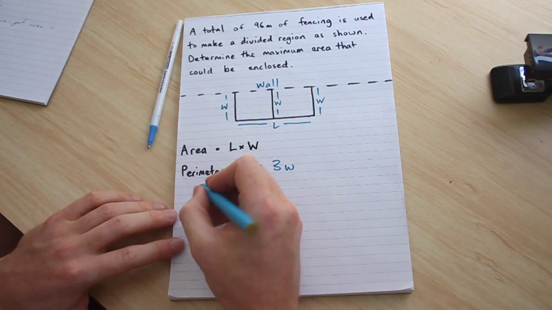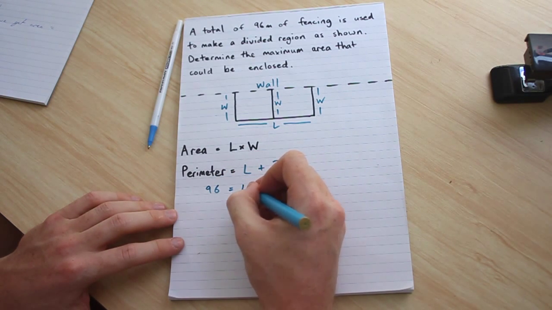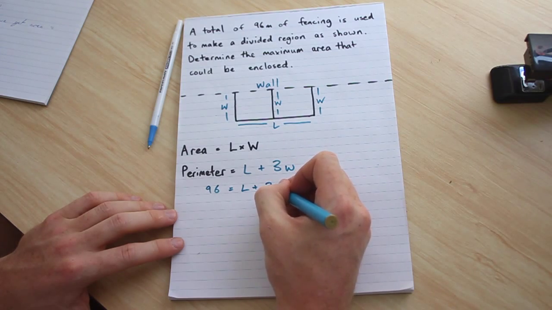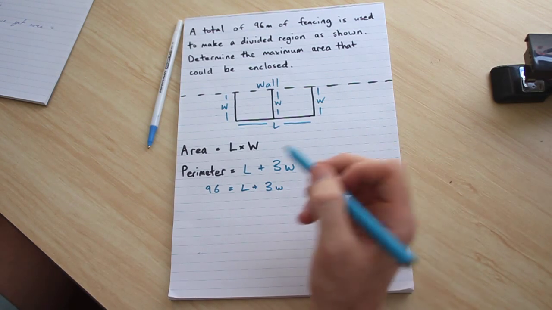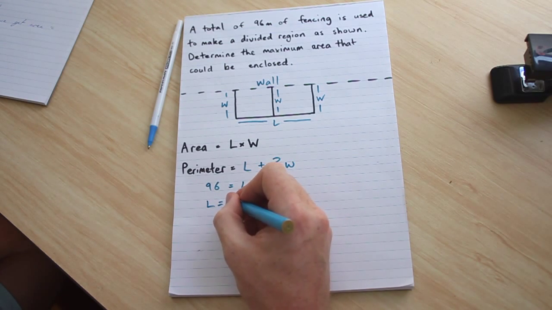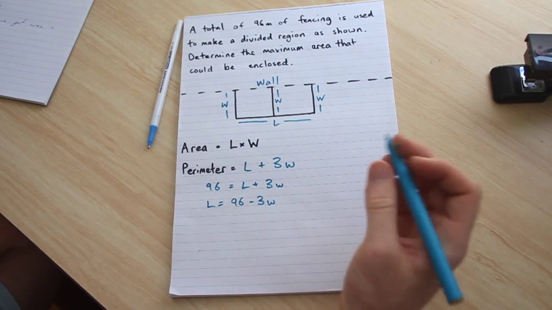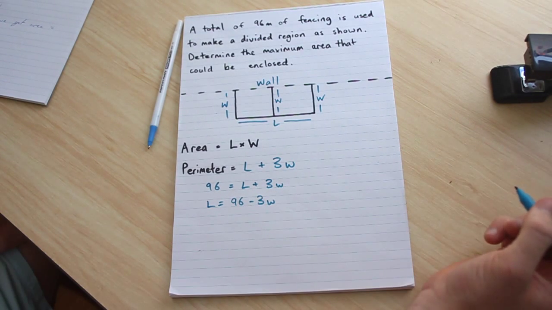The first step is to get L in terms of W, which equals 96 minus 3W.